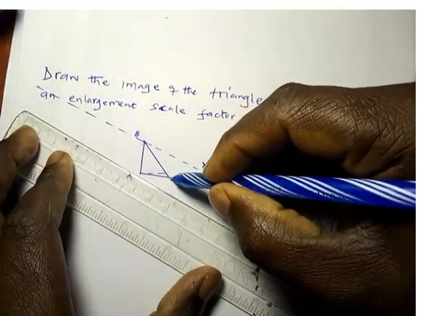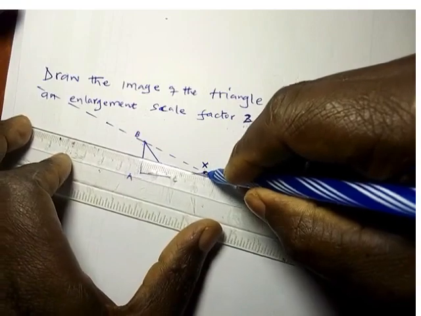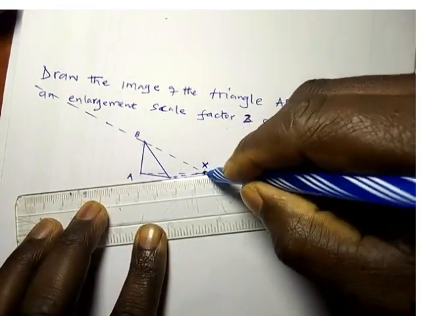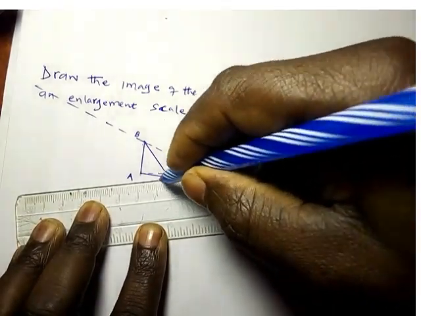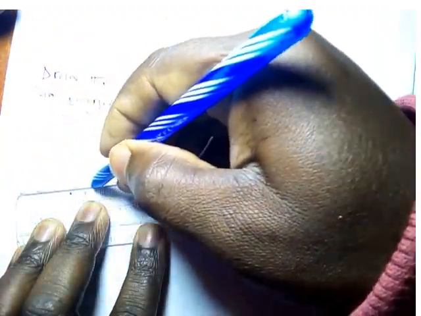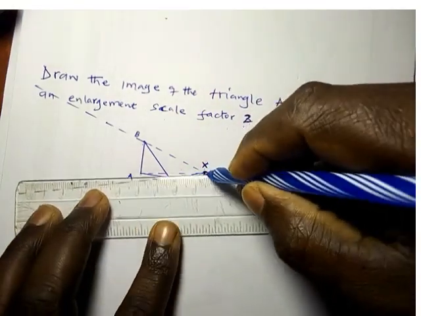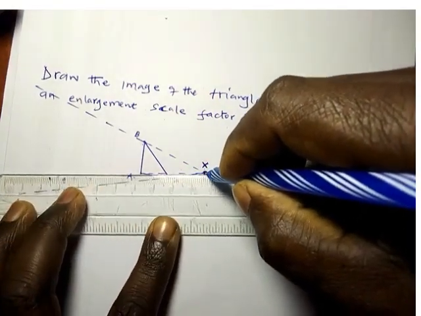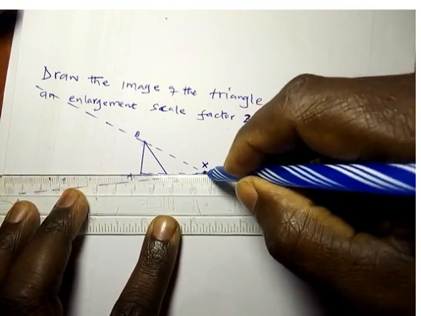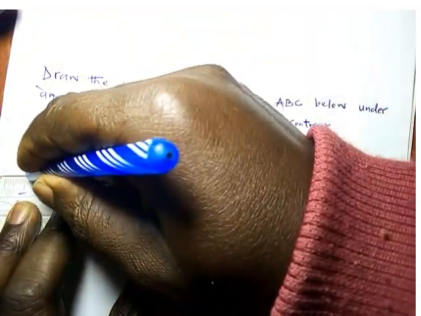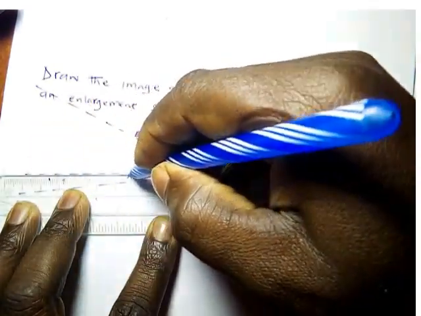And then C to the center. C to the center. And then the center to A, like we did on the other side. We do the same.